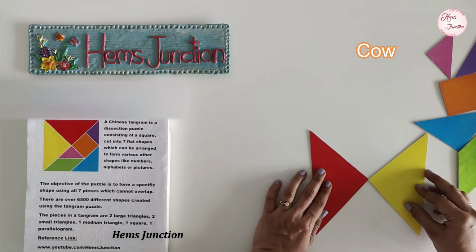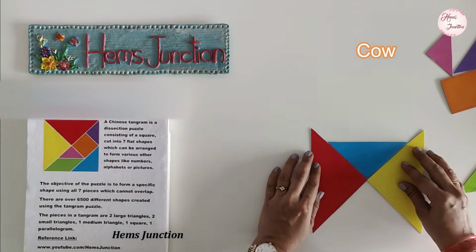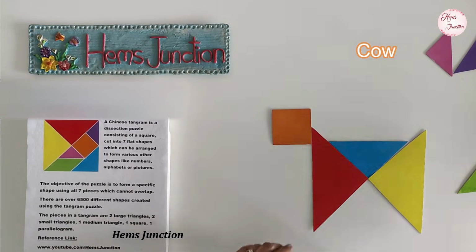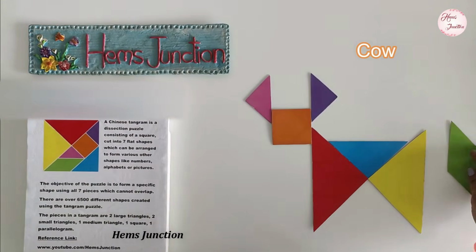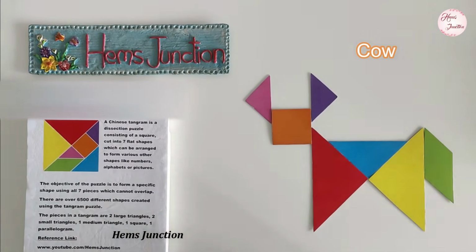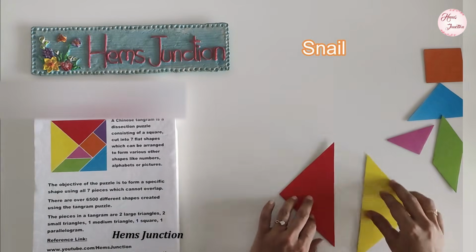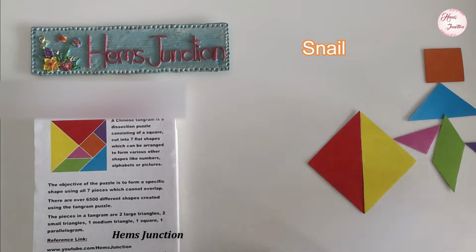This is a tangram cow. This is a tangram snail.